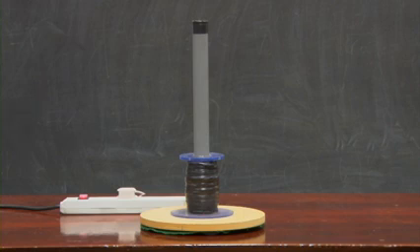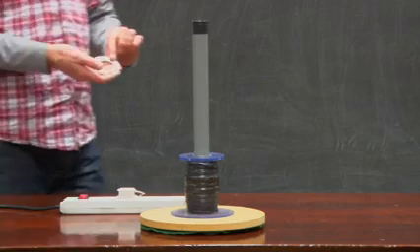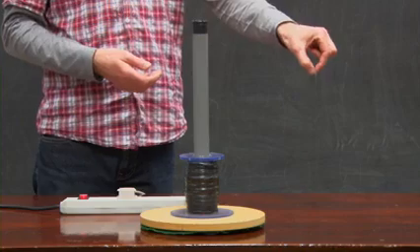And if you want something else to think about, watch this final demonstration and see if you can explain the behaviour of the thin aluminium foil ring.